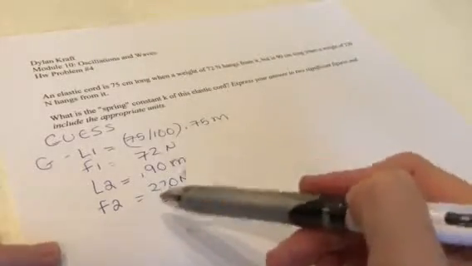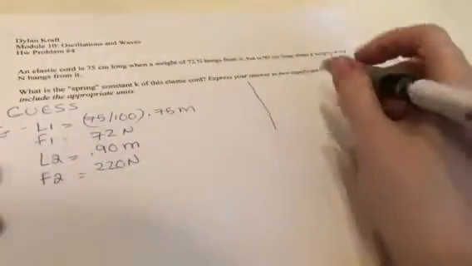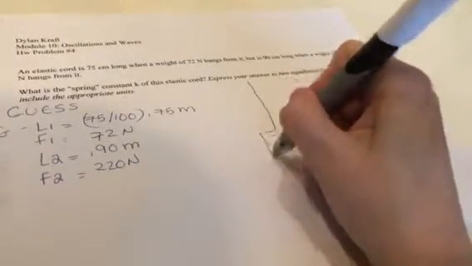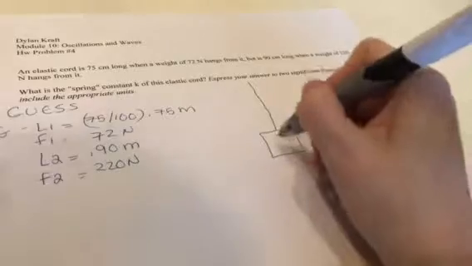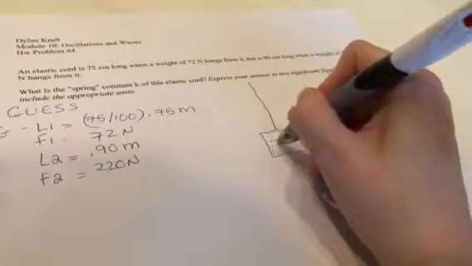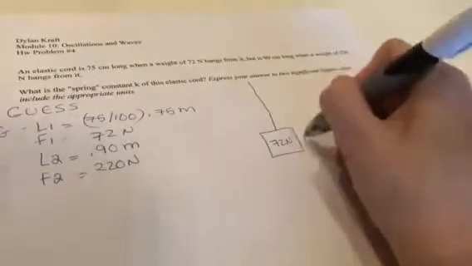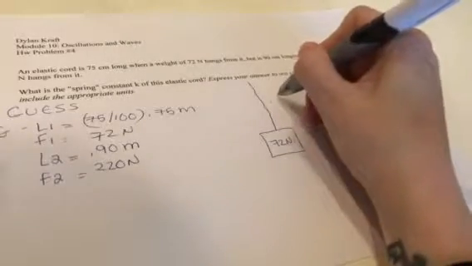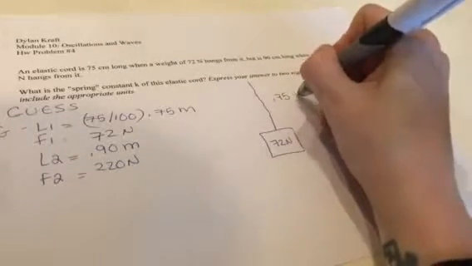So now that I have my givens, I'm going to draw a diagram to show how these interact with each other. So remember, these are the same cord, right? This is the same elastic cord. So when the elastic cord has a weight of 72 newtons, it is 0.75 meters long. That's L1.